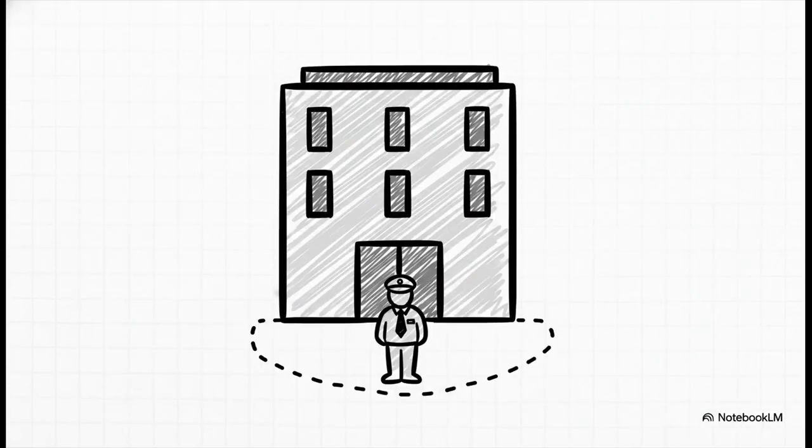Yeah, this security guard analogy is just perfect. Picture a single office building. The NSG is that guard standing right at the front door with a clipboard, checking IDs for anyone trying to get into that one specific building. It's super localized and it has a very, very specific job.